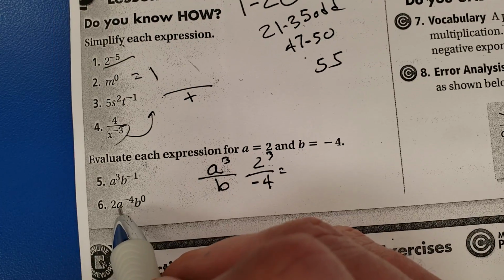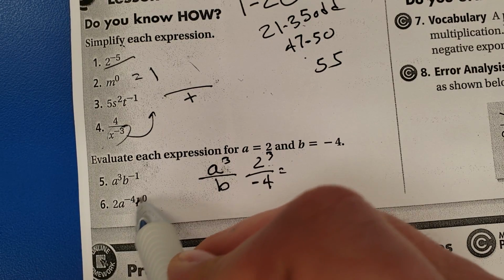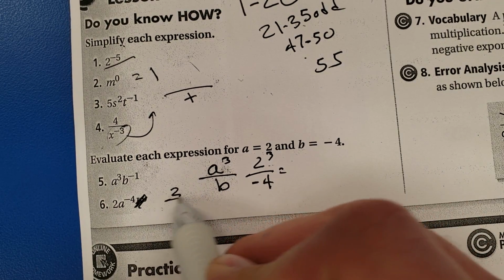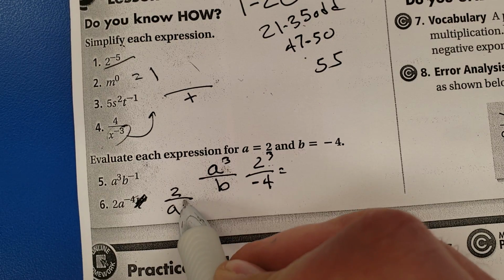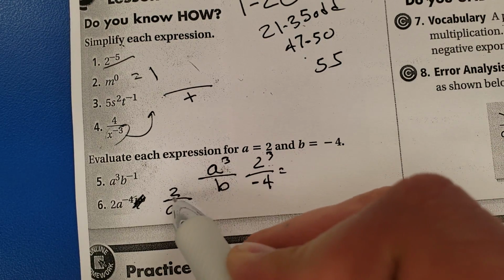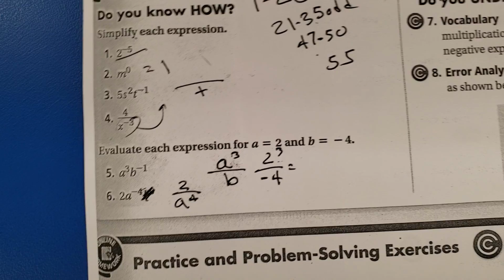Do the same thing here, okay? The B to the 0 will basically go away. The 2 is going to stay on top, and then the A to the 4 is going to move to the bottom. So all you got to really do now is just go 2 over 2 to the, yeah, you can figure it out, okay?